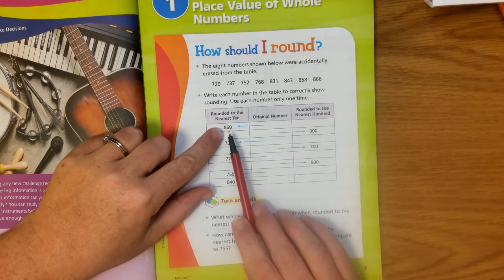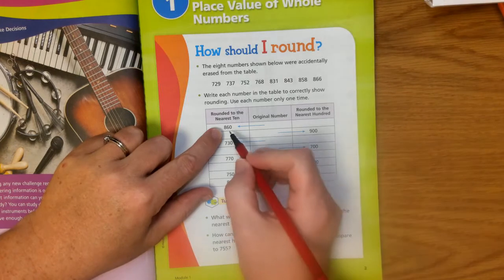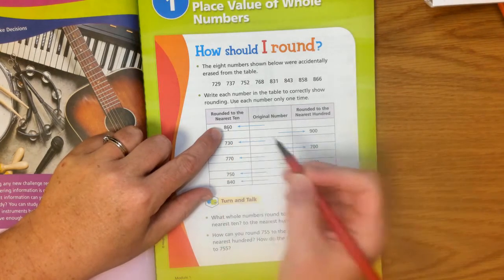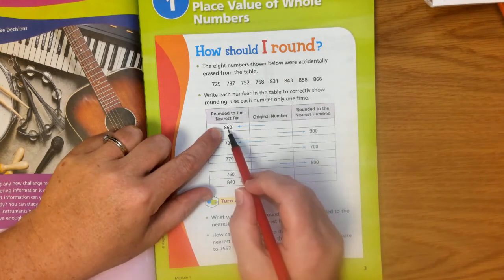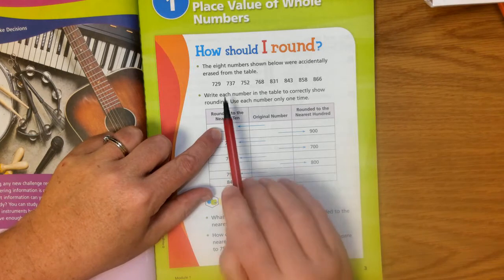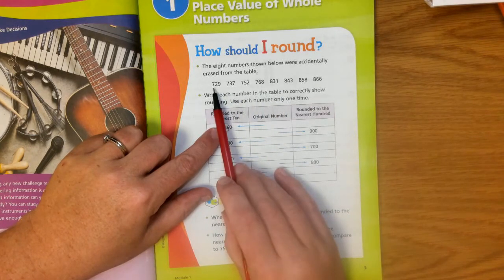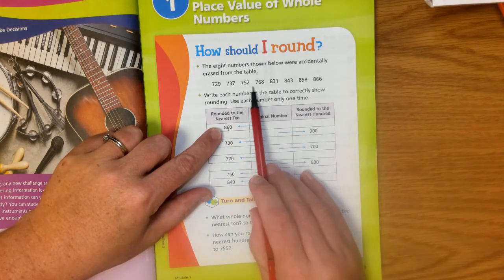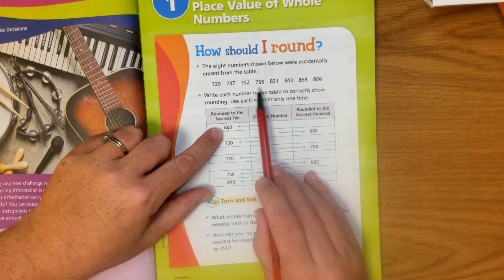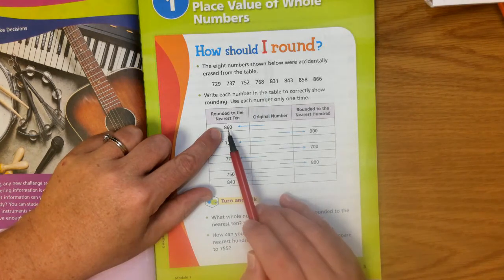If I'm looking at 860, rounded to the nearest 10, whatever digit was in the tens place looked at my ones place and told me to either go up to a 6 or stay at a 6. So we can discount all of our 700 numbers, right? It's not going to be one of our 700 numbers because it's an 860.